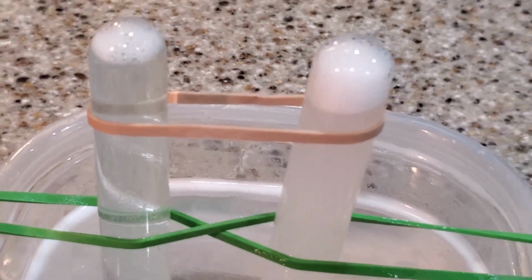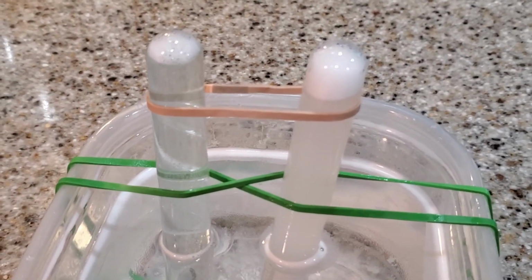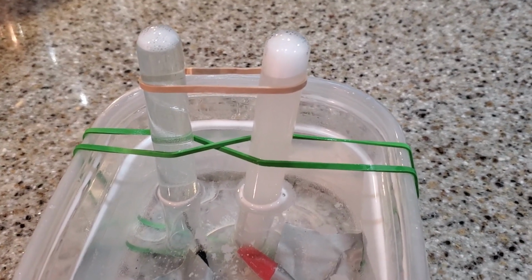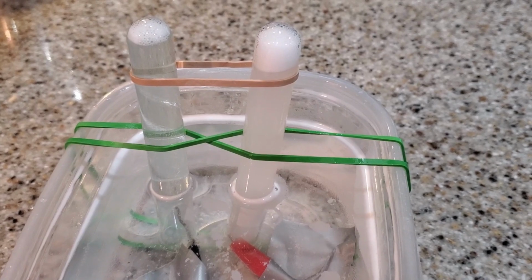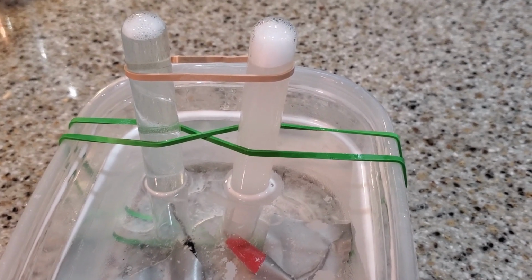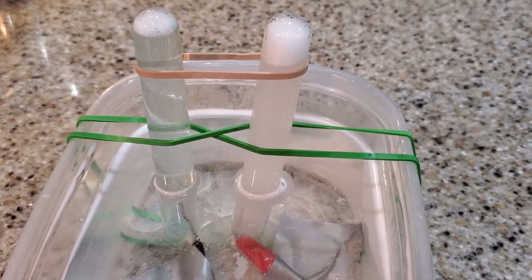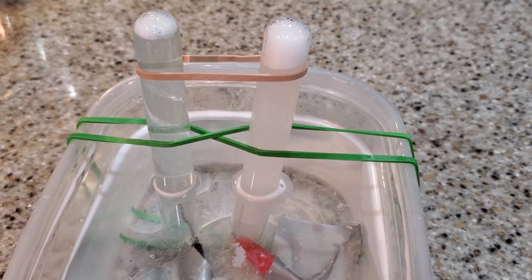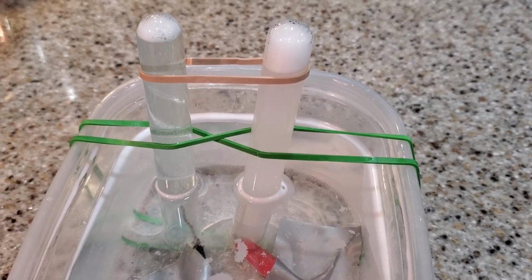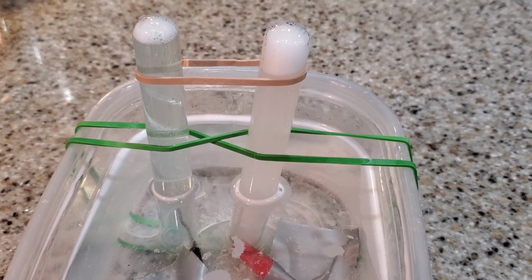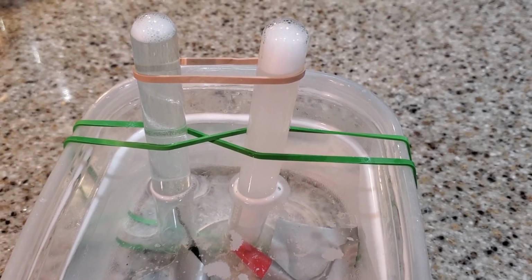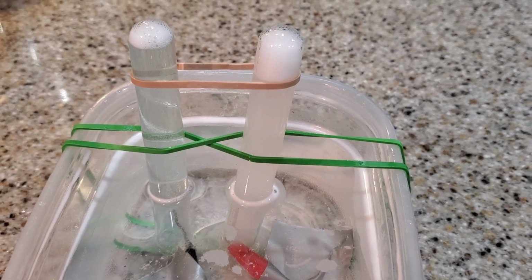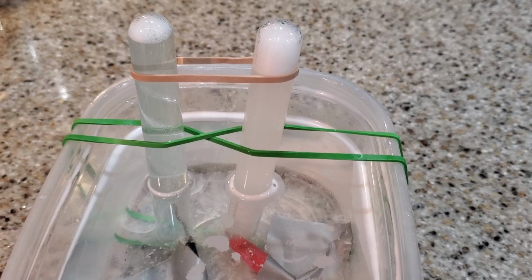And you can see that the test tube on the right already has about twice as much gas in it as the test tube on the left. And being that water is H2O, that gives us a pretty good indication that the hydrogen is on the right, because there's twice as much gas in there as there is in the other one. So we'll let this run for a couple of minutes, and then we will test the gases.